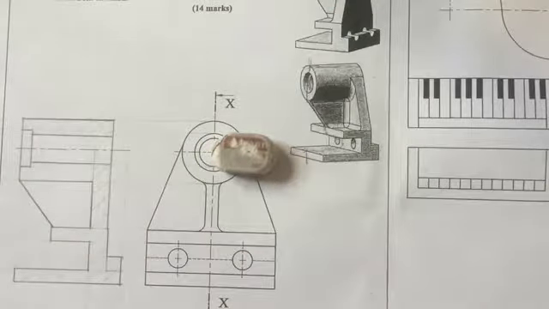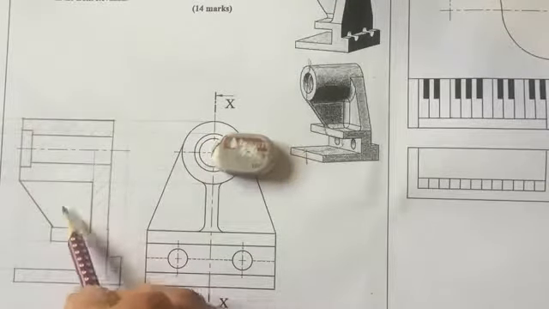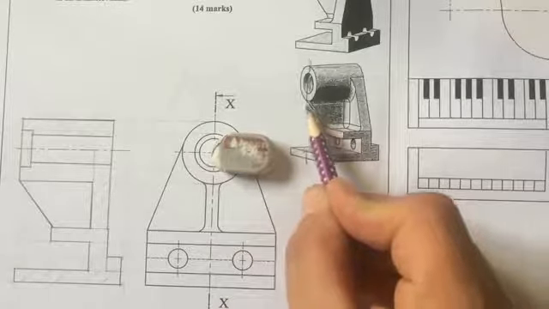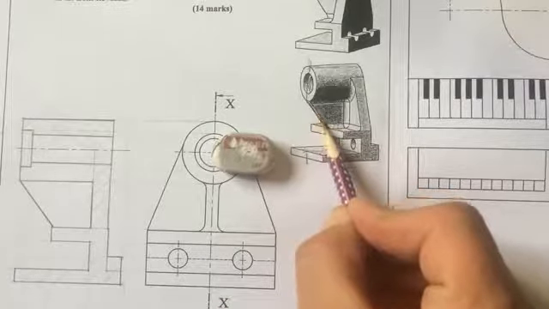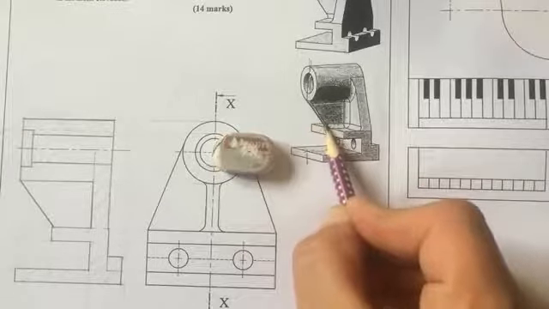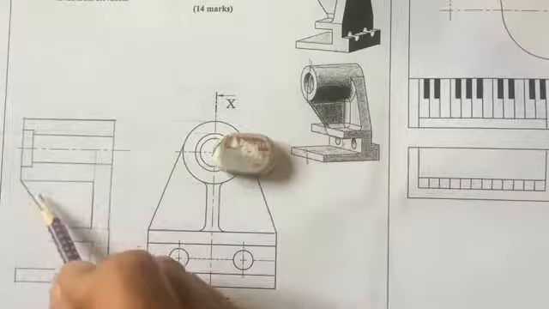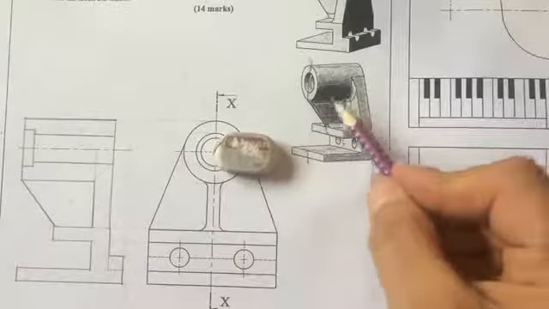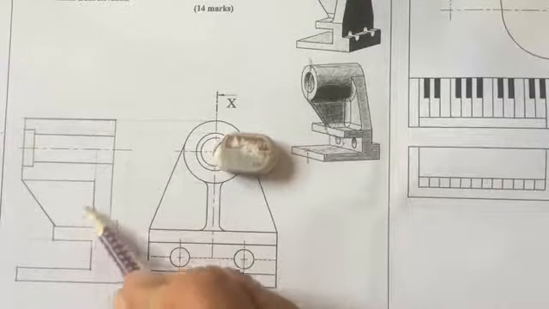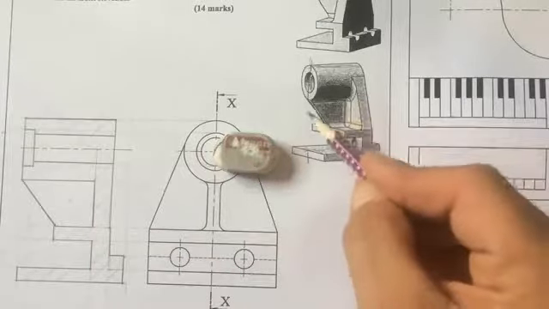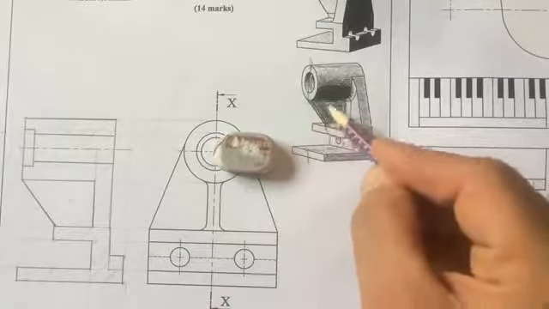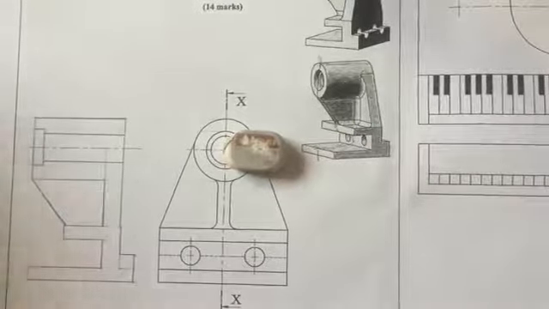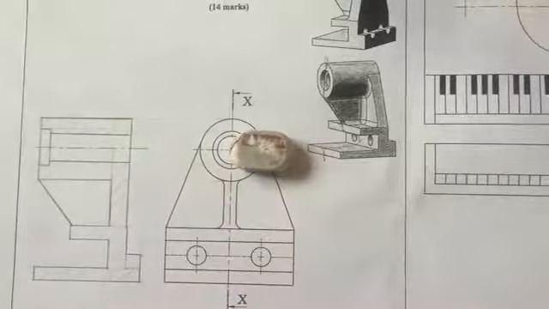There's no edges. I've left this part without hatching because I've gone through that web, through the midpoint of that web. Now when you go through webs, you leave them unhatched, so it gives you an indication that that is a web. If this total area were hatched, you'd think that this is total solid from here to here. But it's not, it's just a web in the middle. That's your final answer, the section line.